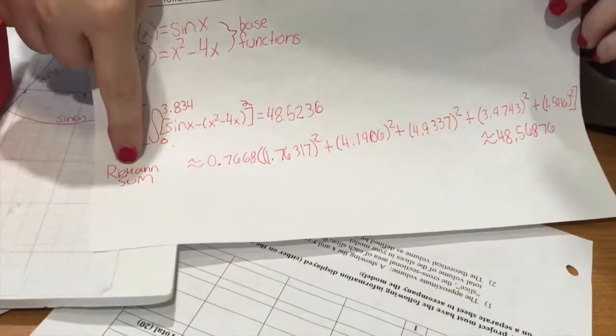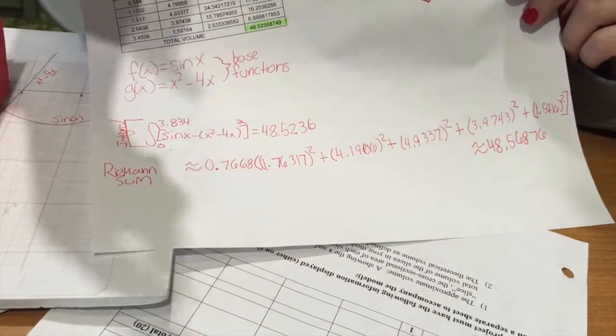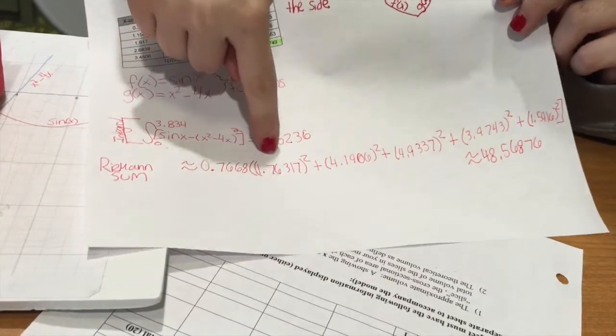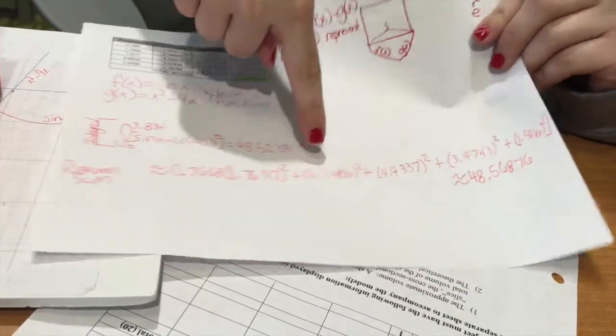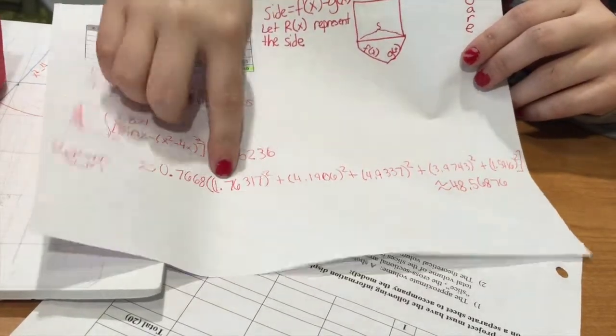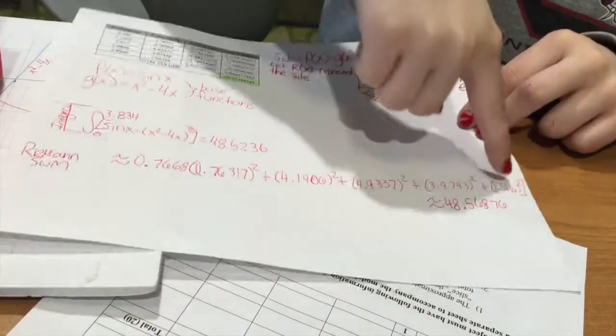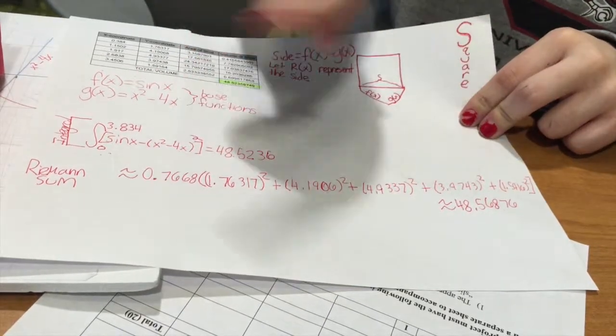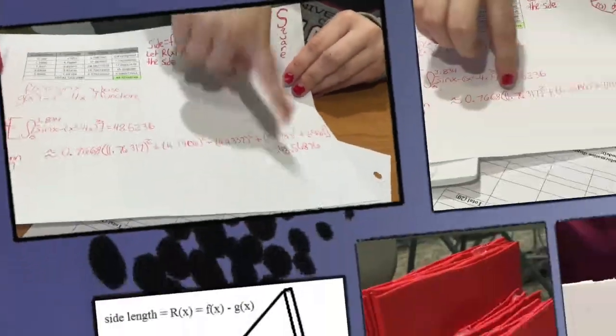3.834. Riemann sum is the estimated value of delta x, which is change in x, multiplied by each y coordinate squared. And since you have 5 different y coordinates, you would have 5 different values, and then you multiply that all together and you get the estimated value.